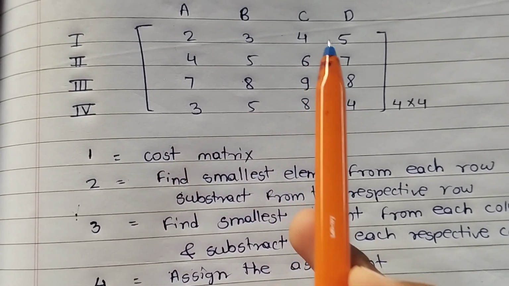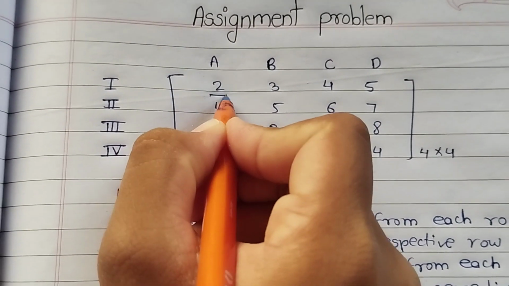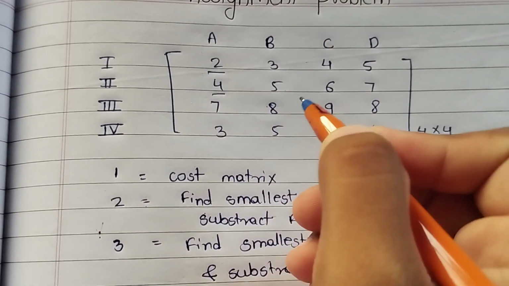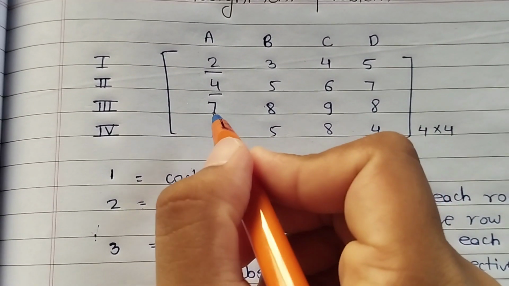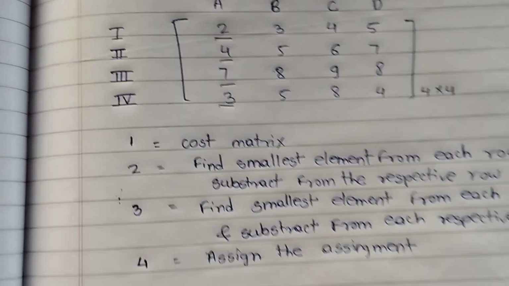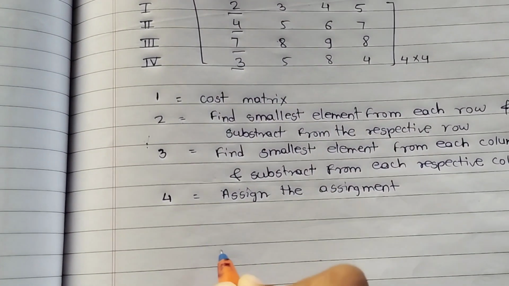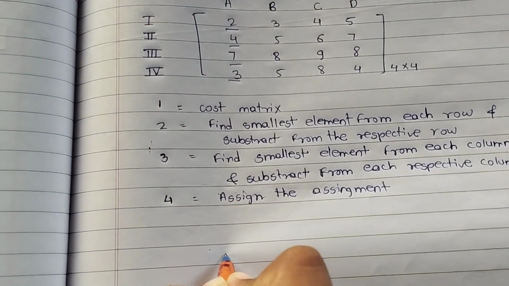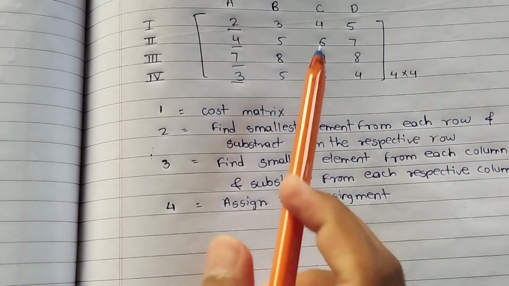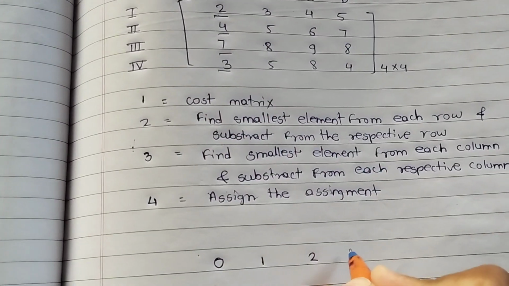First we find the smallest element from each row. From the first row, 2 is the smallest. In the second row, 4 is the smallest. In the third row, 7 is the smallest, and from the fourth row, 3 is the smallest. So we subtract the respective smallest element from the respective rows. So first, 2 minus 2 is 0, 3 minus 2 is 1, 4 minus 2 is 2, 5 minus 2 is 3.